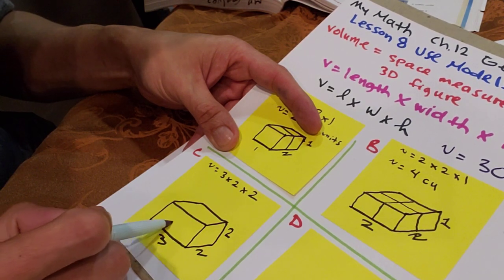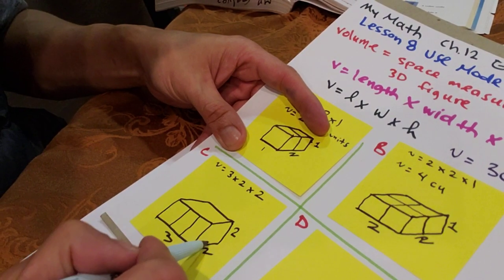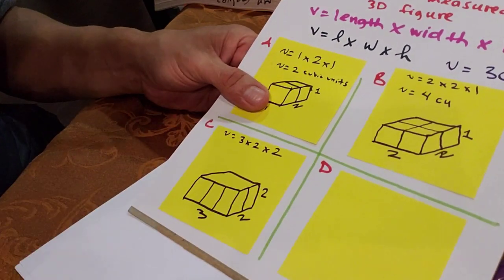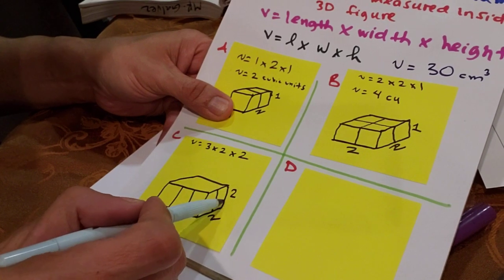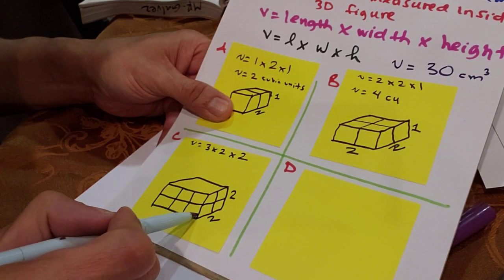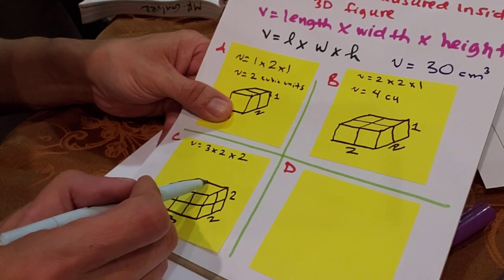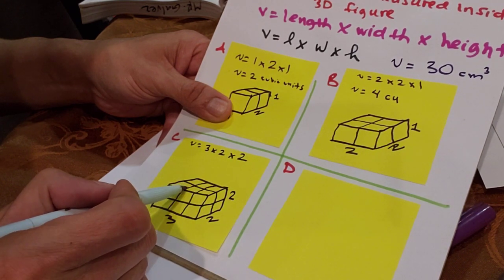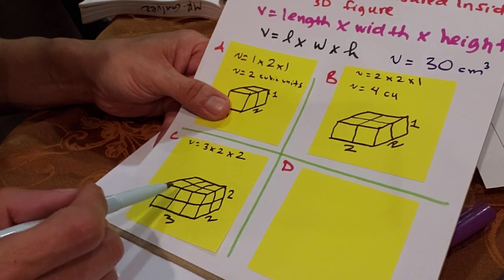Here's 3. 1, 2, 3. 2 going back. 1, 2. And 2 going up. For going up, it's this one. 1, 2, 2 going up. And I do want to continue these lines over here to show our model. And this line over here going back to show our model. And now we're looking at 2 layers.